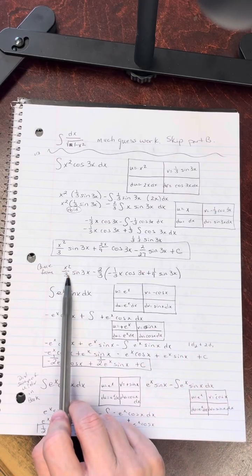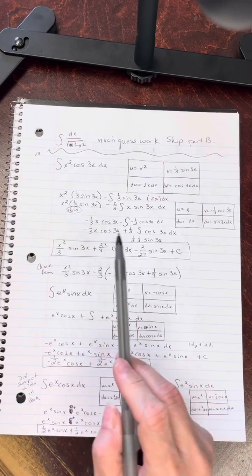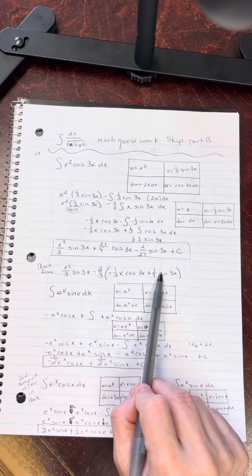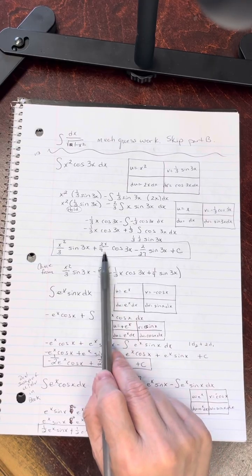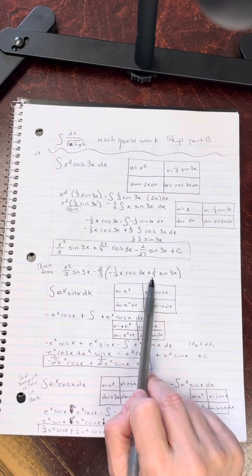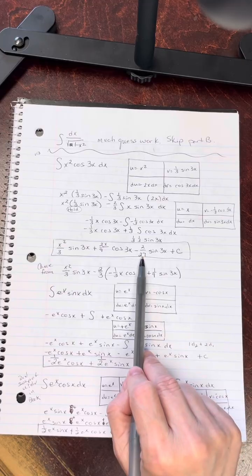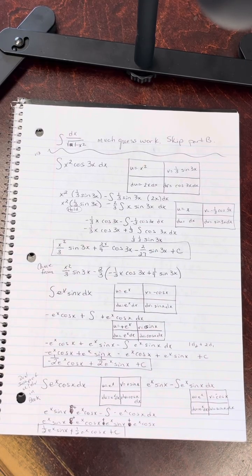So this became x squared over 3 sine of 3x, no change. And the negative 2/3 was affecting these two pieces. So negative times negative made it positive, and that makes it 2/9 with the x, cosine of 3x. And then the negative with the positive made it negative 2 over top of the 27, and then the sine of 3x, and obviously we have a plus c at the end.